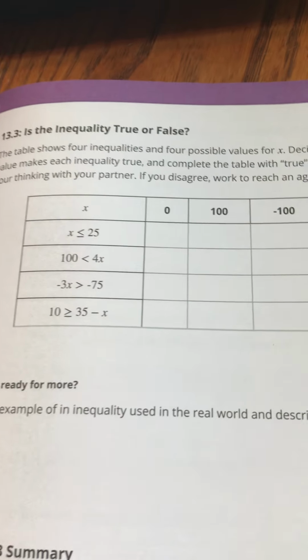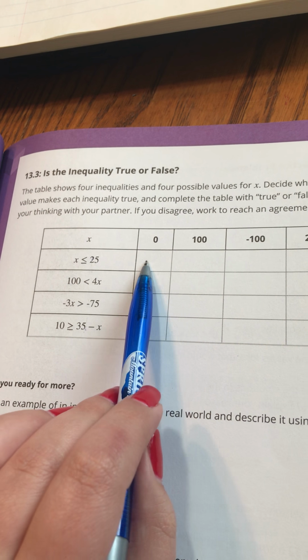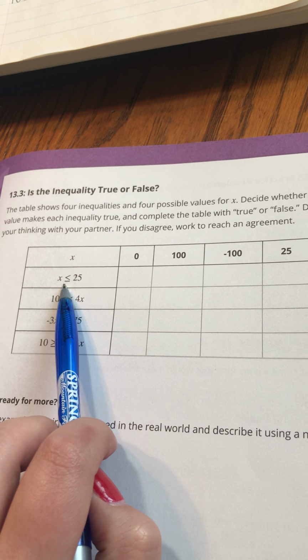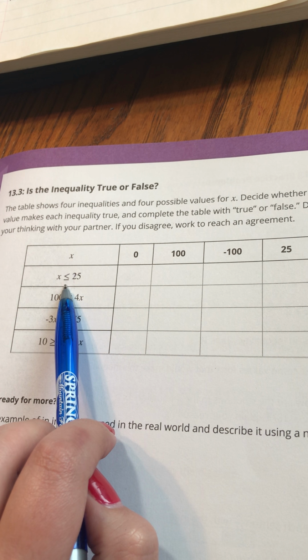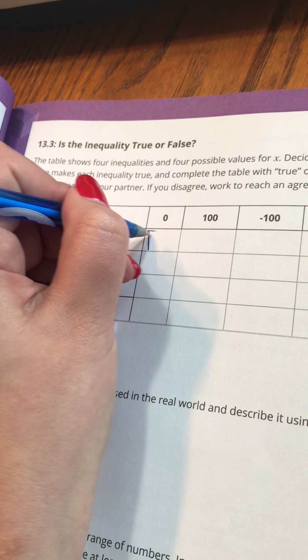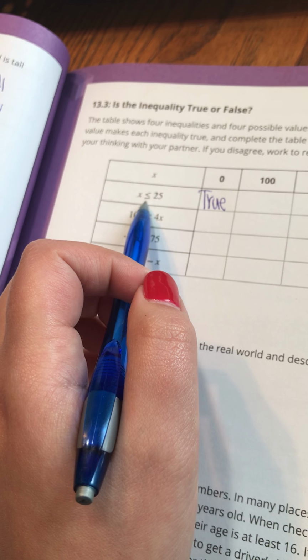And so now you have to determine if these inequalities are true if you plug these in place of x. So if 0 is in place of x, that means 0 is less than or equal to 25. So that's true. What about 100, would that be less than or equal to 25?